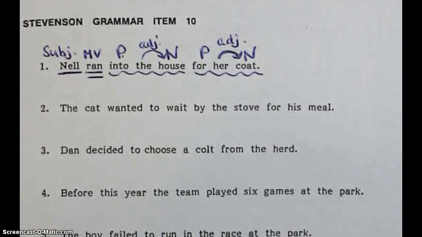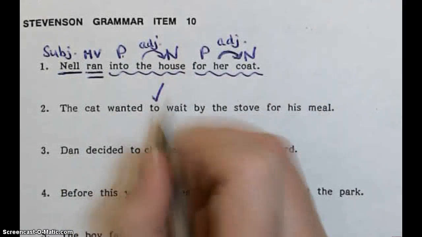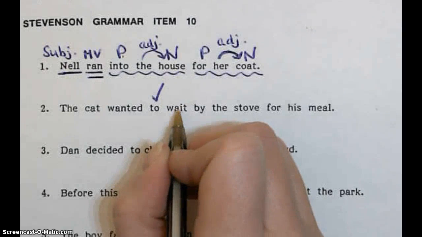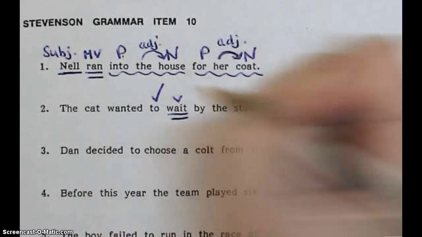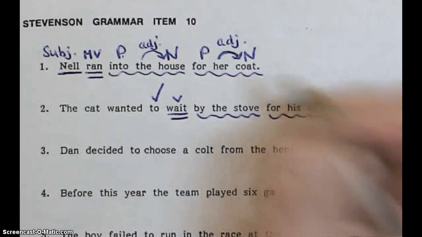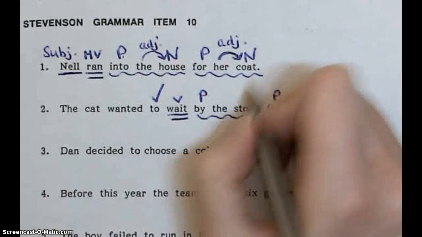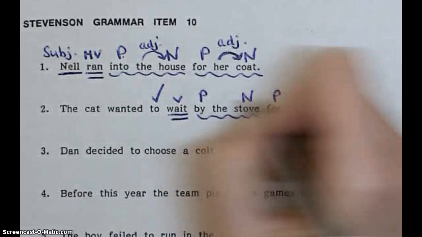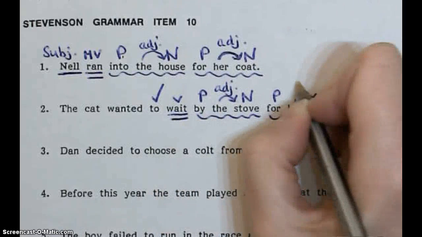All right, let's move on to number 2. The cat wanted to wait by the stove for his meal. So as I'm looking through the sentence, I see my stop sign, which is 2, so we want to check that. And I'm going to look to the right, and wait is something I can do. So wait is a verb. So we want to underline that twice and label it with a V. Then I see by the stove and for his meal as my prepositional phrases. My prepositions are by and for. Nouns are stove and meal. And adjectives are the, describing stove, and his, describing meal.